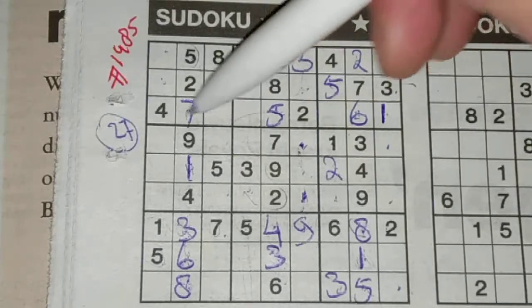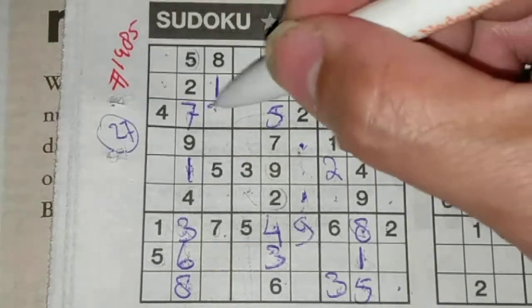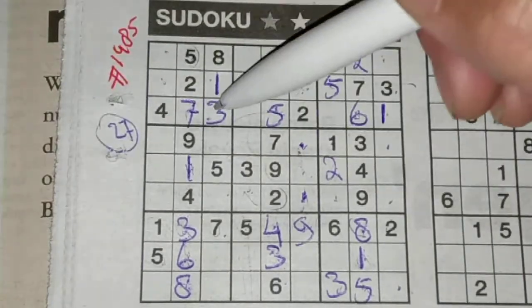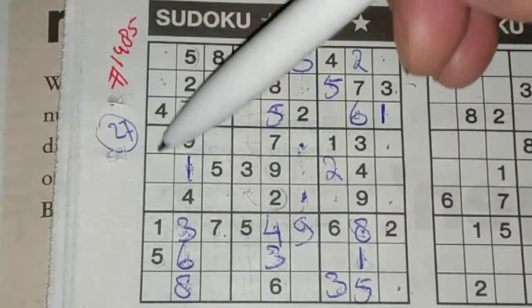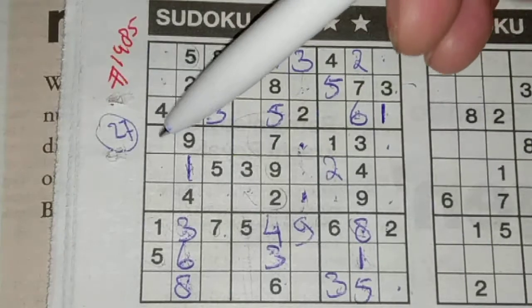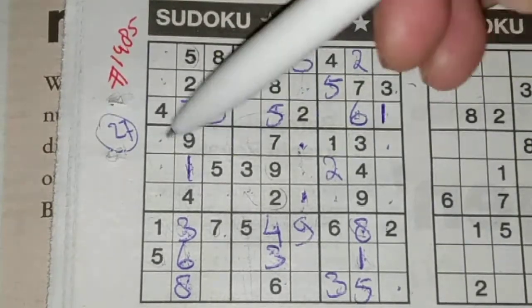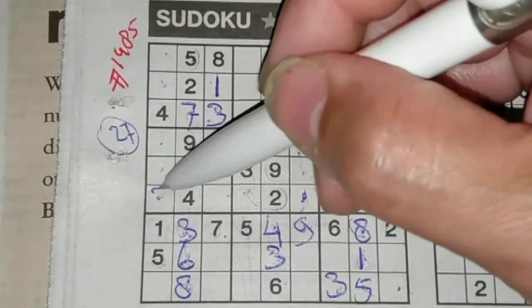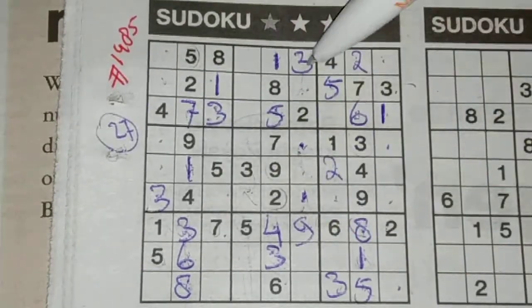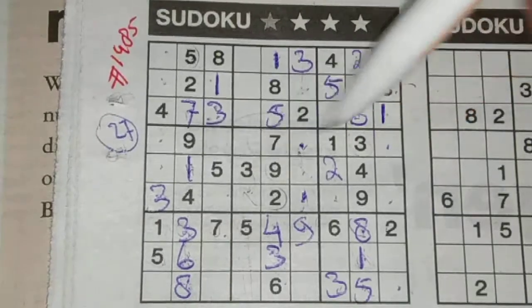So in the third row, the only place for the 3 should be there. 3 in the third column, 3 in the second column. So in the first column, the only places for the 3 should be here or there. We see here 3, no 3 there. Here 3, no 3 there. Only place for the 3 should be there. And all the 3's are used.